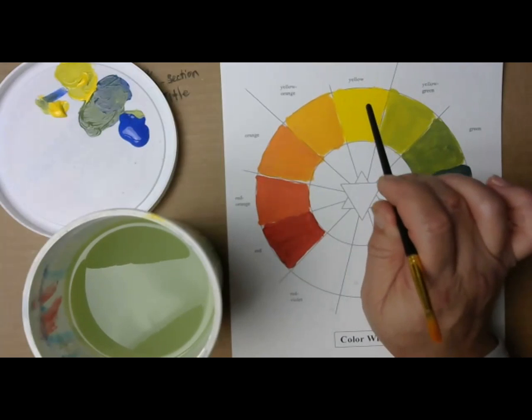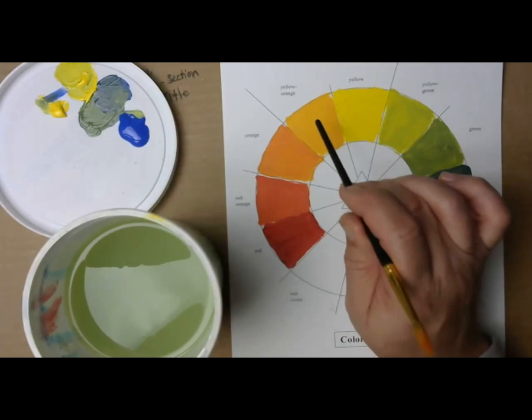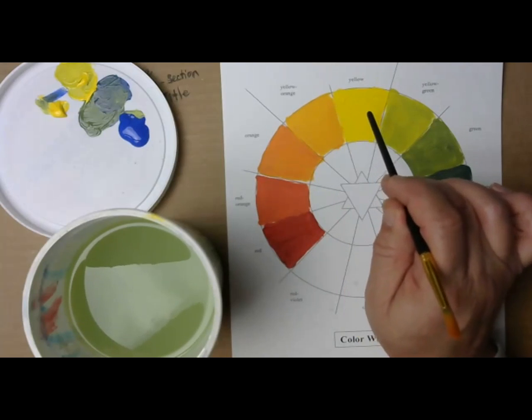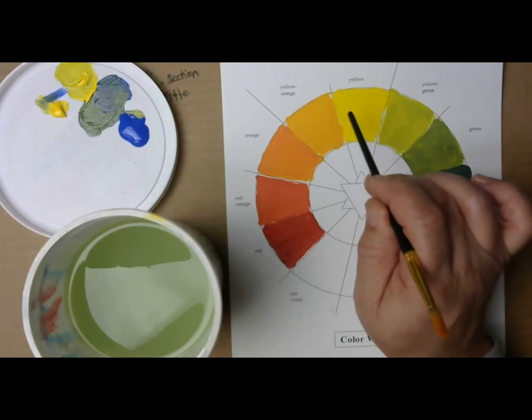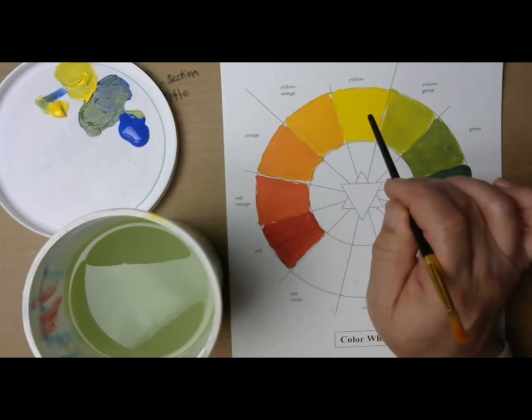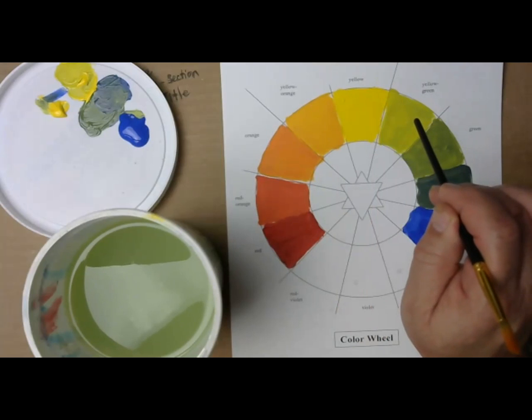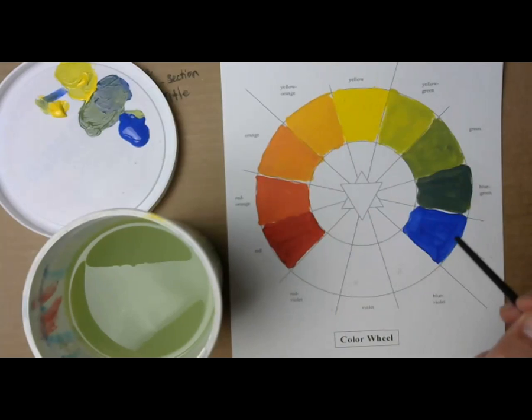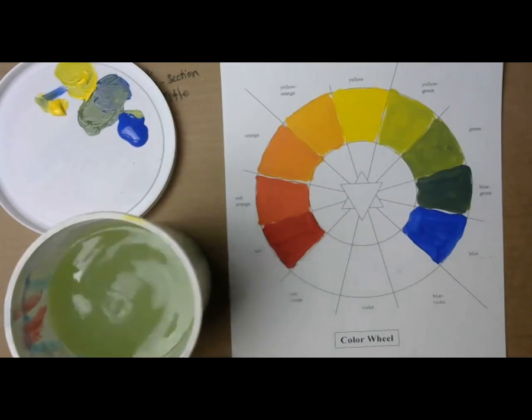So especially stepping off of yellow, don't make your yellow orange too orange or dark, because I don't like it to be a big jump from yellow to yellow orange this way, or a big jump from yellow to yellow green this way. Nice incremental color changes all the way around the color wheel as we do a little bit of mixing with color, just to see what that's like.